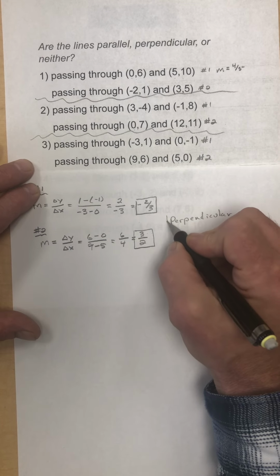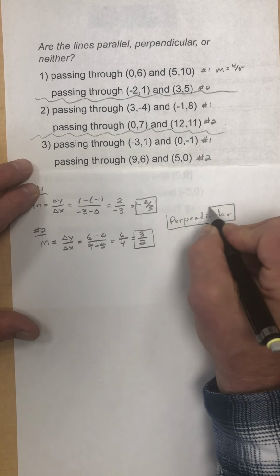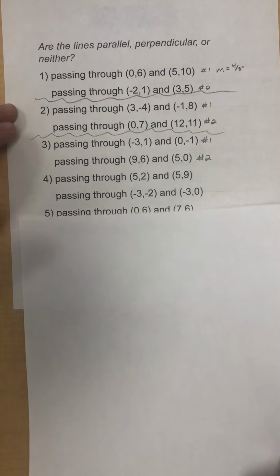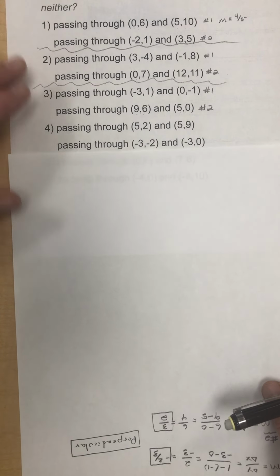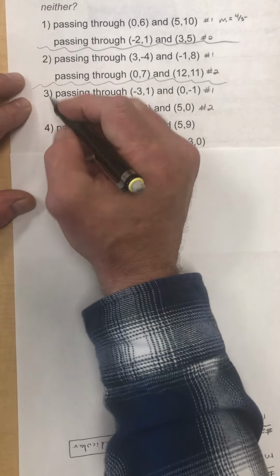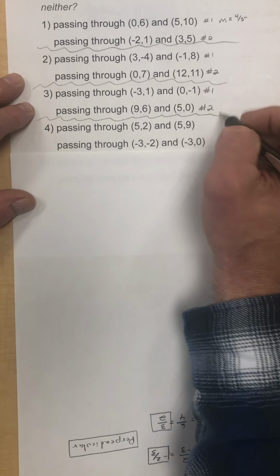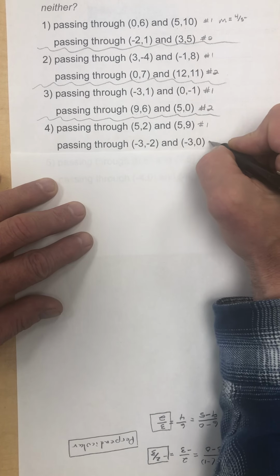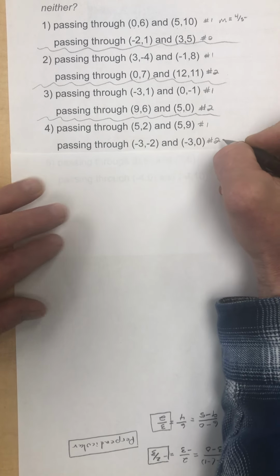Okay, which obviously means that they intersect and form 90-degree angles. Okay, let's do number 4. Move this guy up a little bit. Let's see what's going on with number 4. And I'm already done with number 3. Once again, I'll call this first guy line 1, and I'll call this second guy line 2.